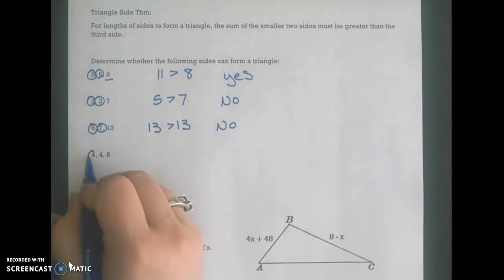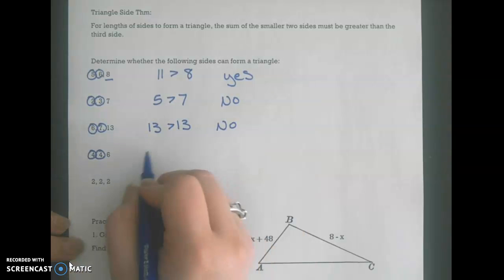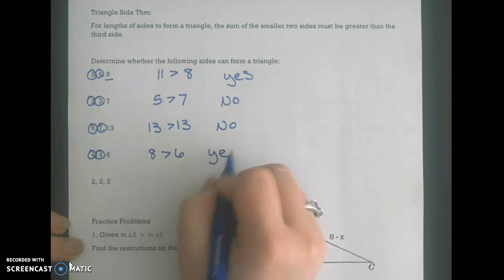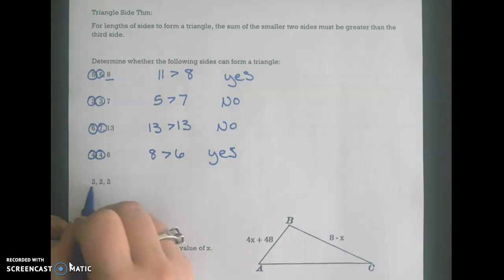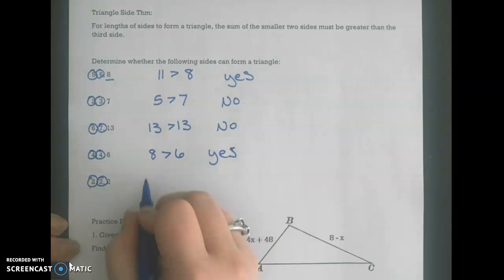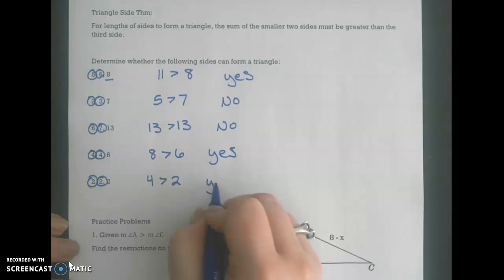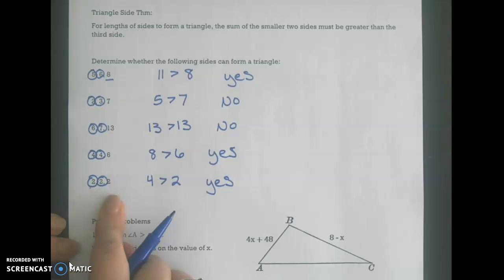All right. 4, 4, and 6. My two smaller sides are the 4 and the 4, which sum to 8. Is 8 greater than 6? Yes. So yes, those can form a triangle. And last but not least, 2, 2, and 2. They're all the same measure, so I can just say 2 plus 2 is 4. Is 4 greater than the third side? And the answer is yes. Can anyone tell me what kind of triangle this would form, 2, 2, and 2? That would be an equilateral and equiangular triangle.